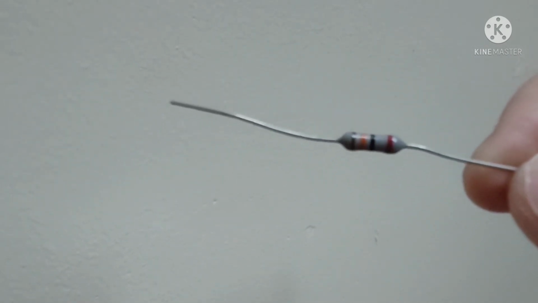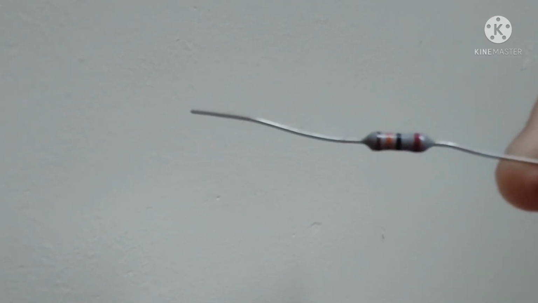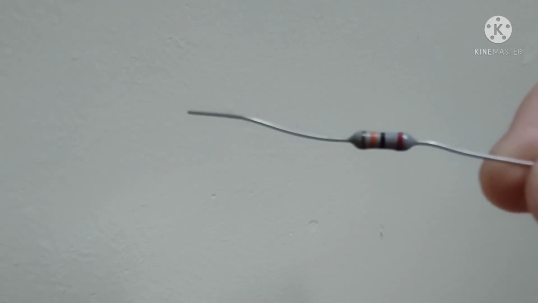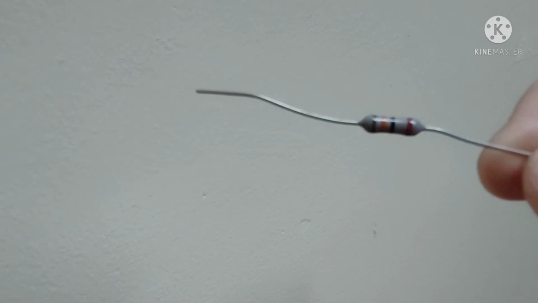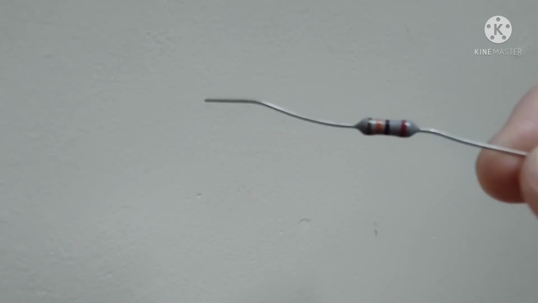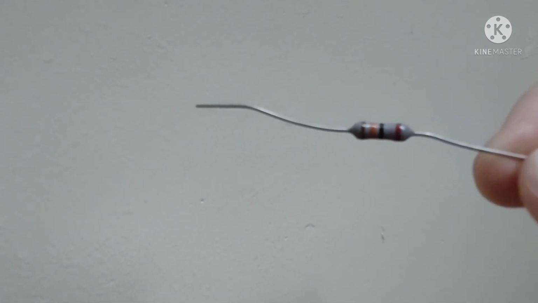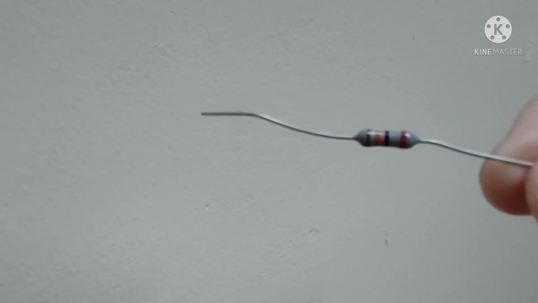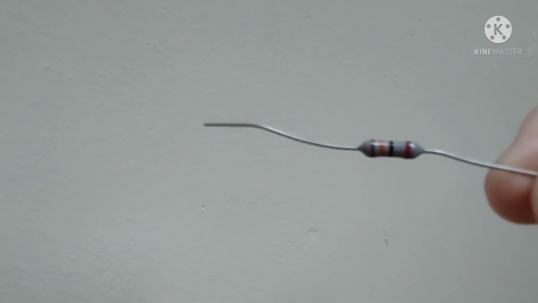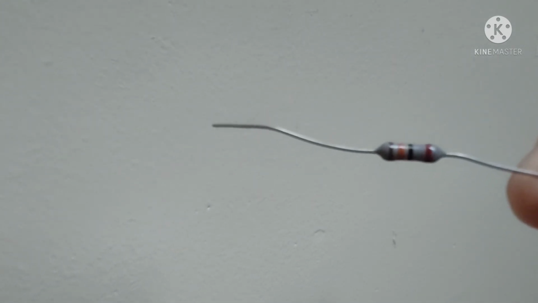The first digit is brown, the second digit is orange, the third digit is black, and the fourth digit is red.